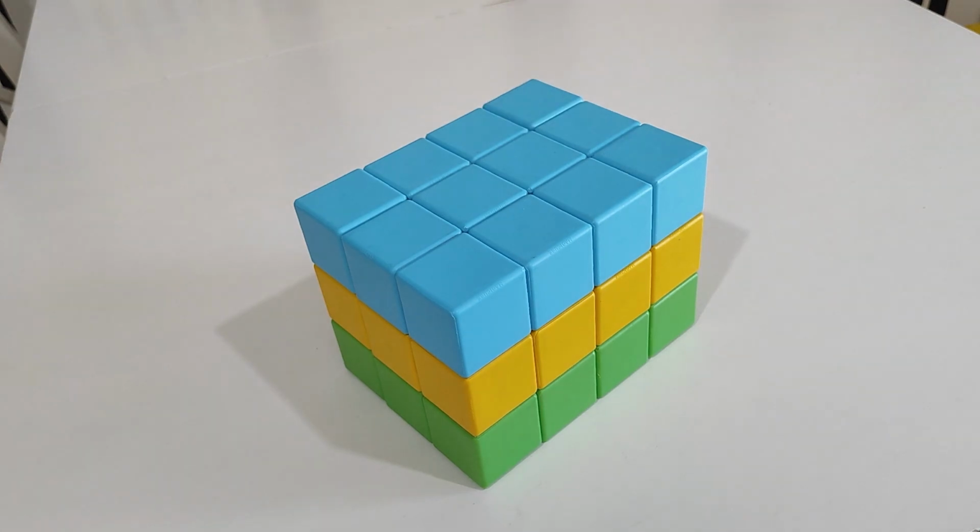This is a 3 by 3 by 4 rectangular prism. Let me propose a game. Choose one of the vertices. From there, you are allowed to move only along segments that are tilted at 45 degrees with respect to the edges. In other words, along the diagonals of the square faces. For example, a first move could be this one.